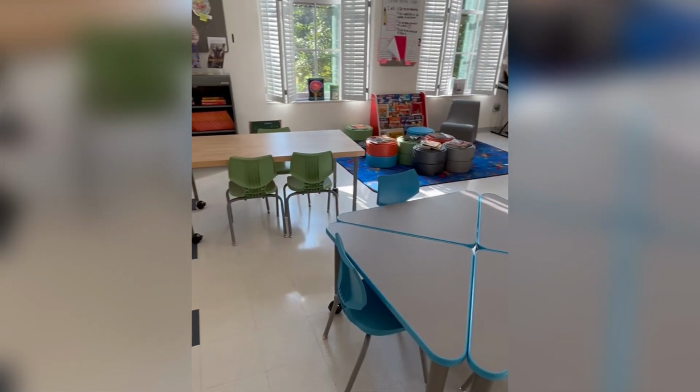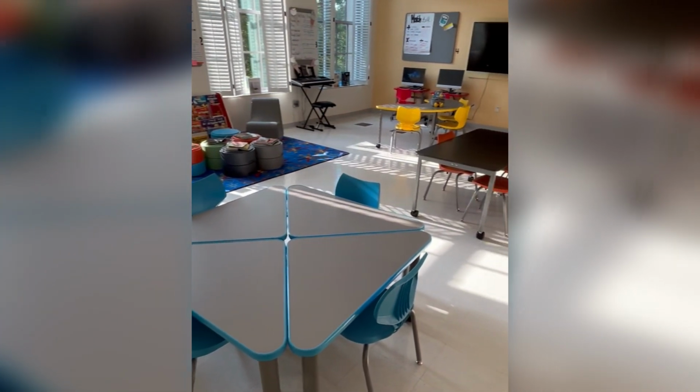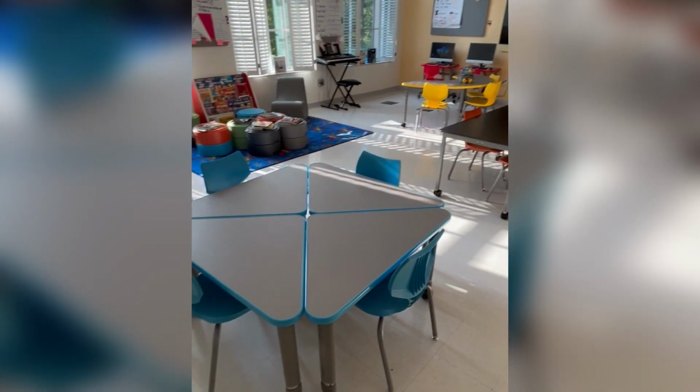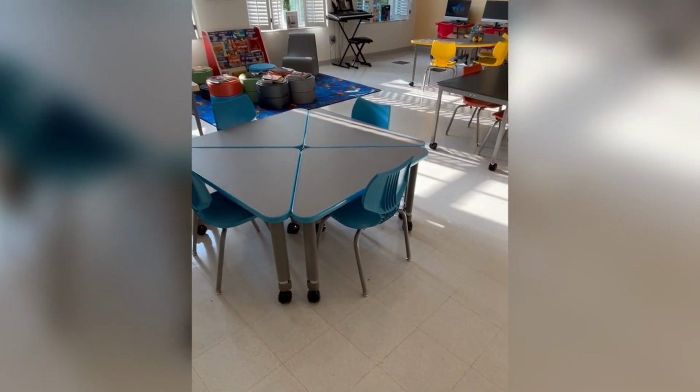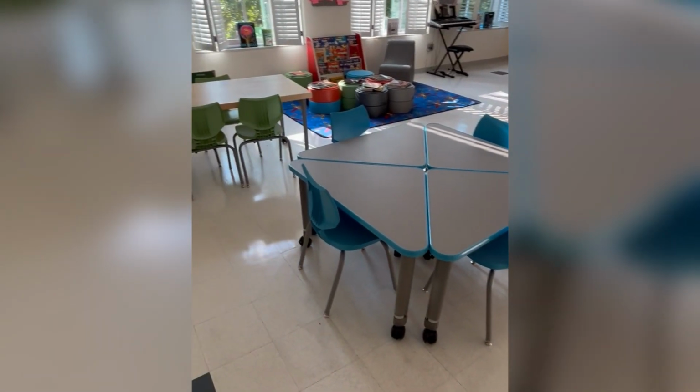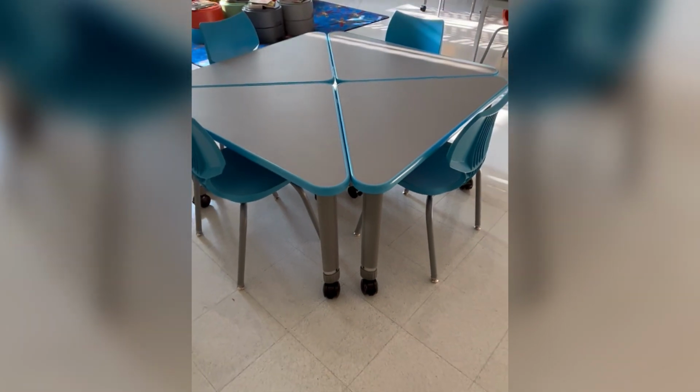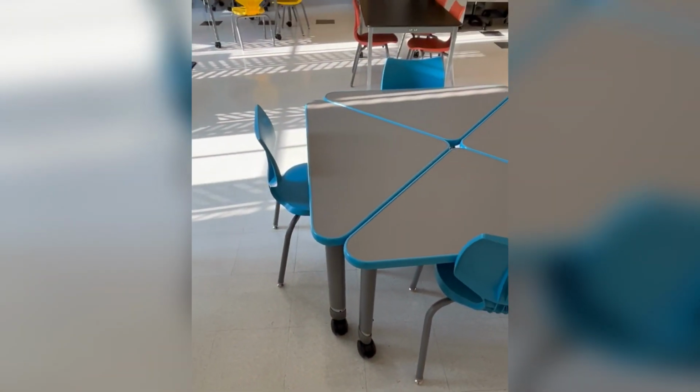As you can see, we have several stations where our students can sit, and they are color-coded, so we do ask that as you use these stations, make sure you replace or put the chairs back at their proper stations.